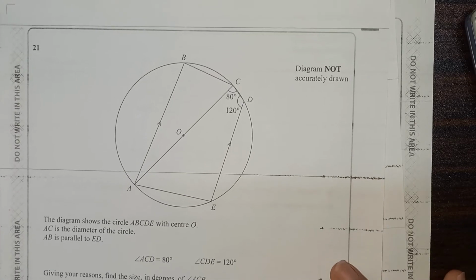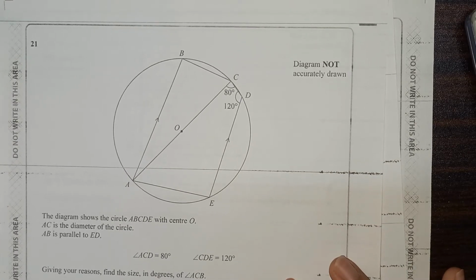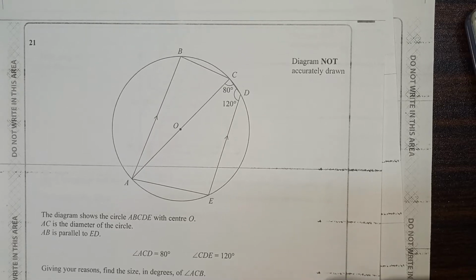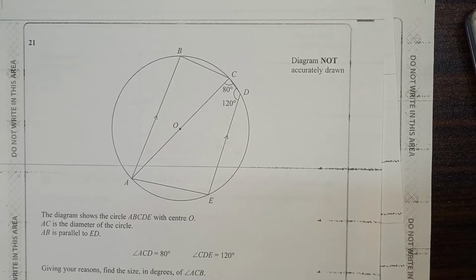Question 21. The diagram shows a circle ABCDE with center O. AC is the diameter of the circle. AB is parallel to ED. So this question is about circles, and it will require the drawing of imaginary lines as well. So first we'll read the question.